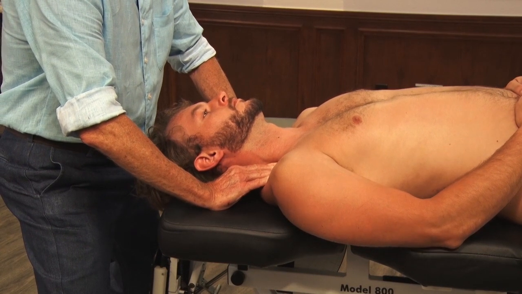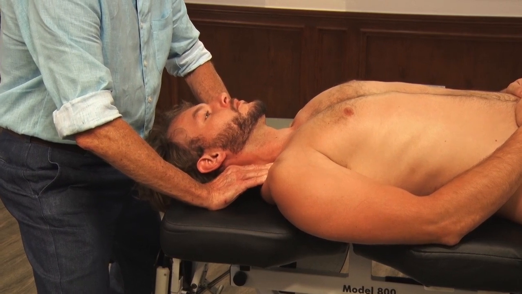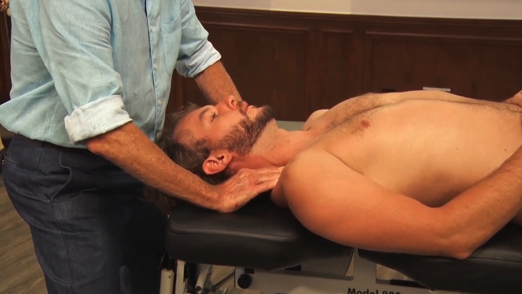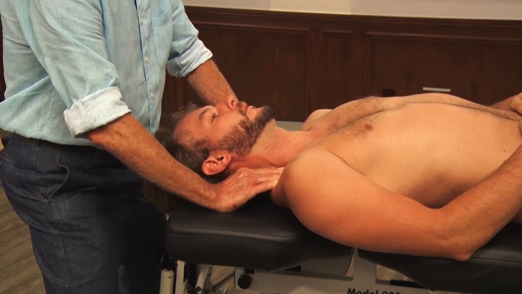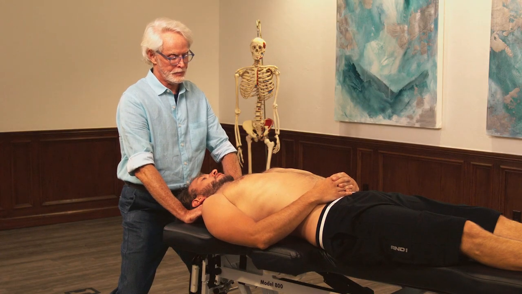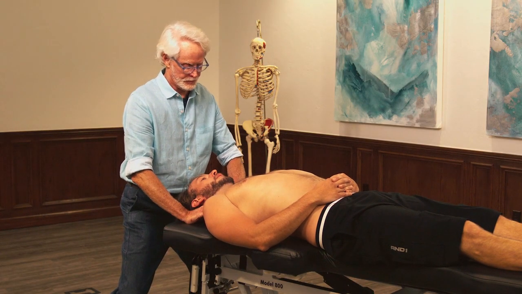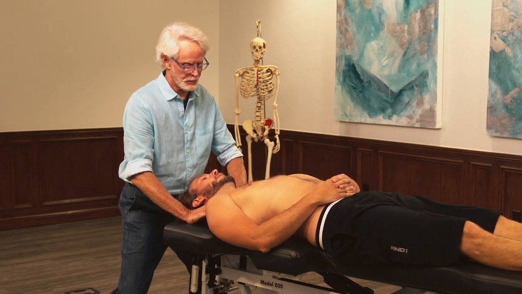And this is tricky. When they take a big breath, the one that's the problem does not move because it's already elevated. The other one will move up. So if he has a problem on the right, it's not moving up on the right. That's what you record.